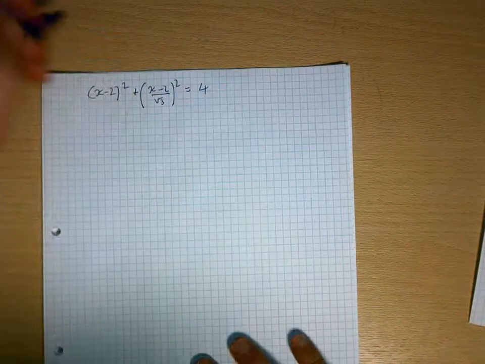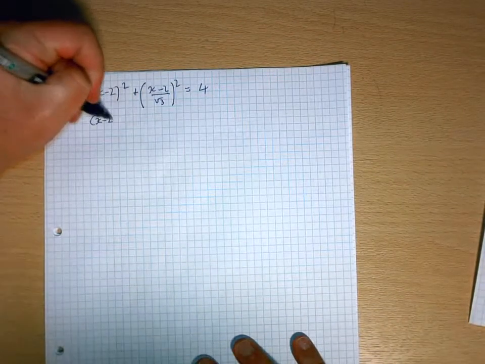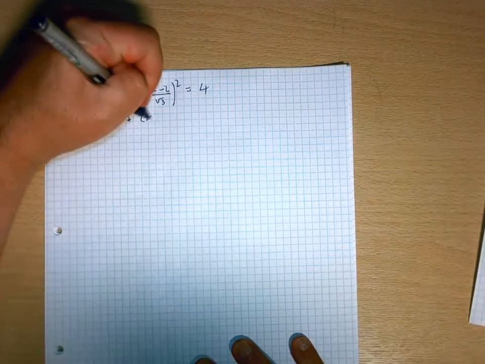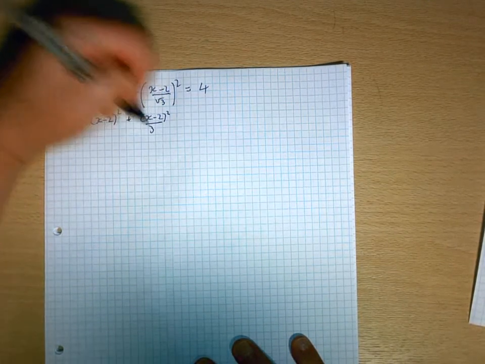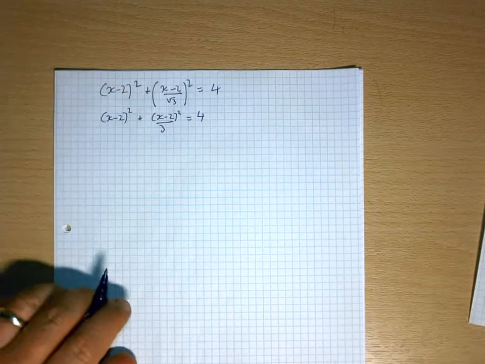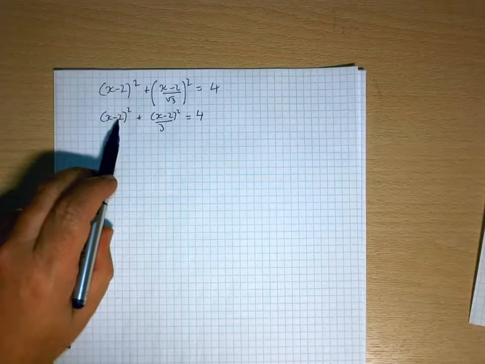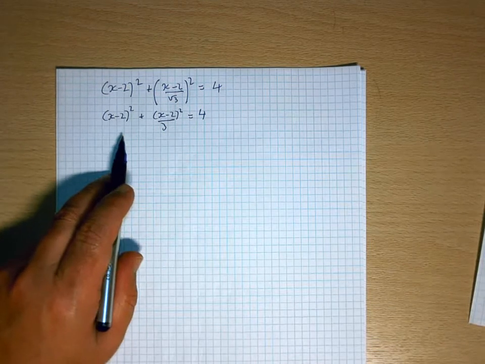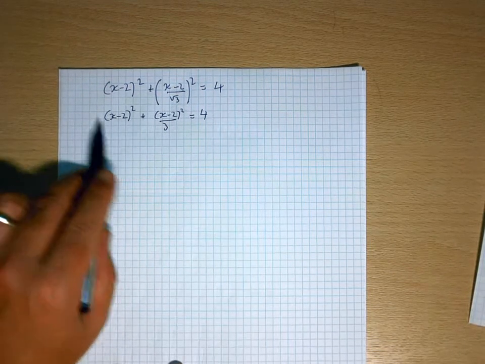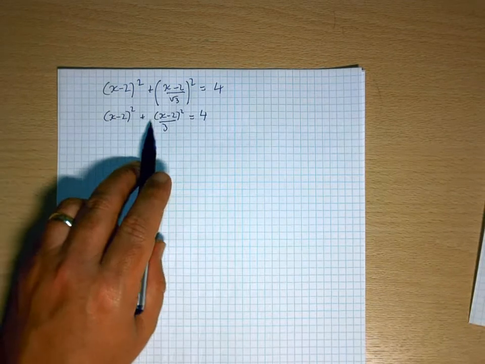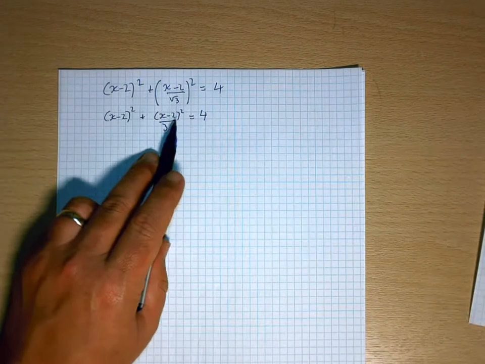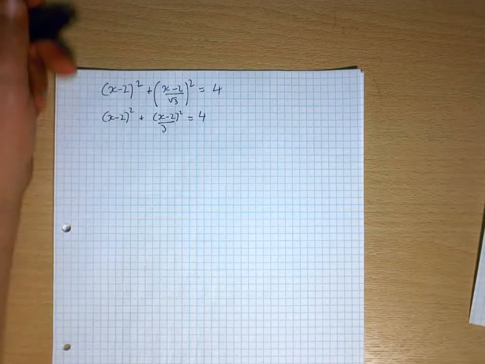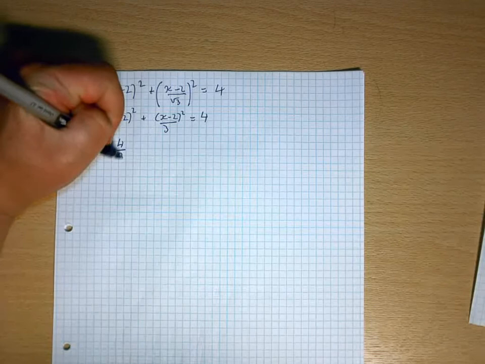Alright, let's simplify this a bit further. Don't expand yet. Doesn't matter if you do, but you'll see in a minute that there's another shortcut you can take here. Now you could expand that, cross multiply by 3 and so on, but if you think of this in terms of fractions, I've got one whole x minus 2 squared there, and I've got a third of an x minus 2 squared there. So I've got 4/3 x minus 2 squareds, or 1 1/3.